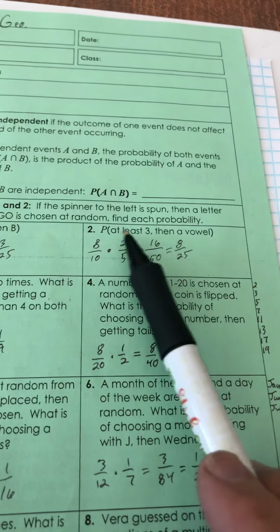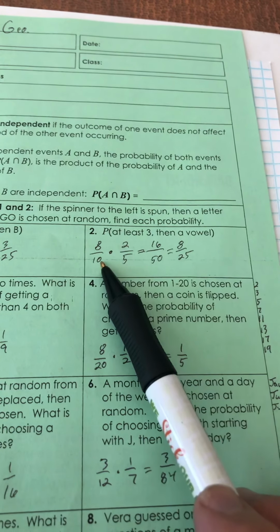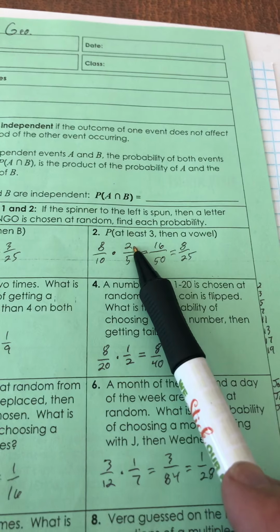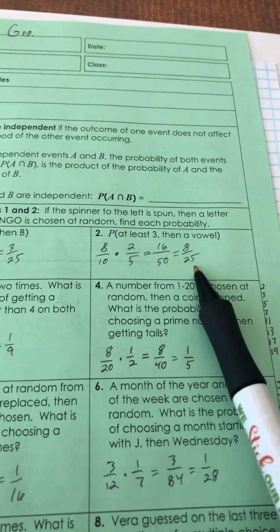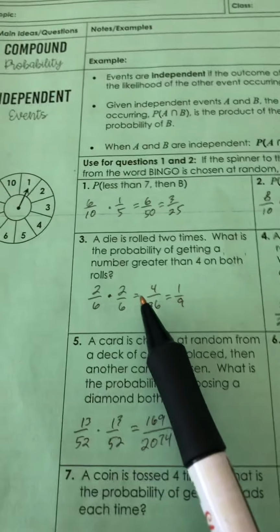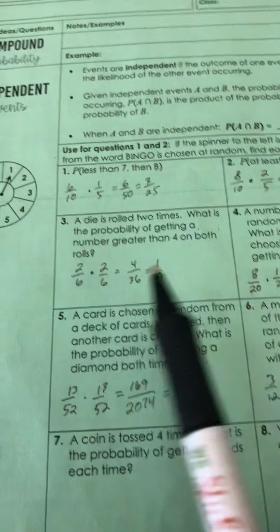Take a look at number 2, probability of at least a 3, that's 8 out of 10. And then a vowel, there's 2 vowels, the I and the O. 2 out of 5. You just multiply those, reduce the fraction. A few of these we did in class, so if you already saw those, that's okay.